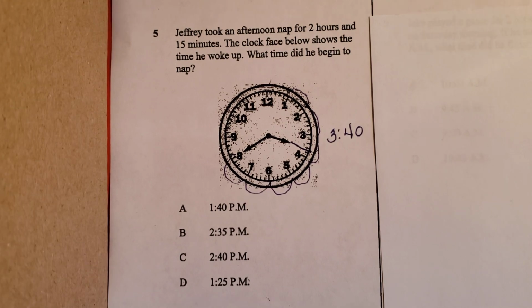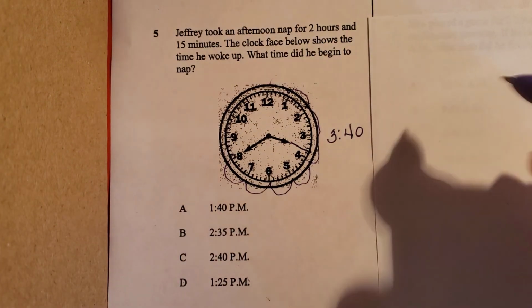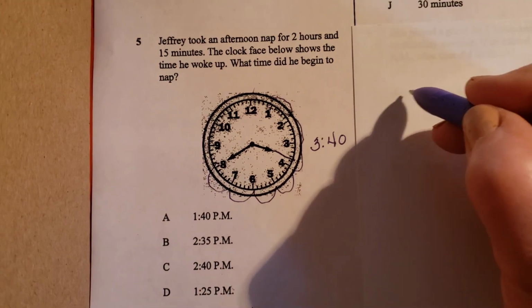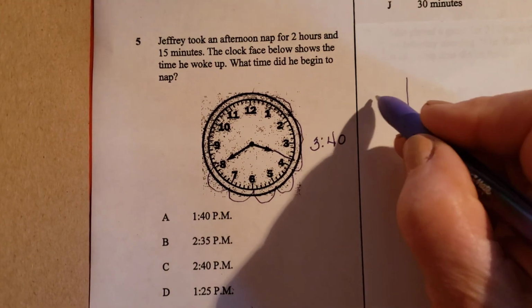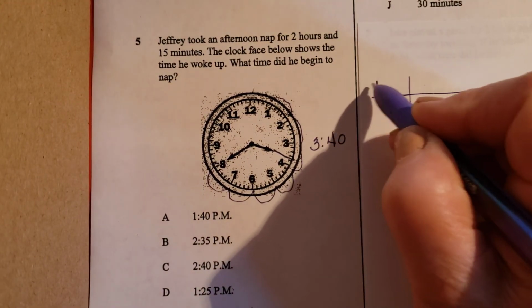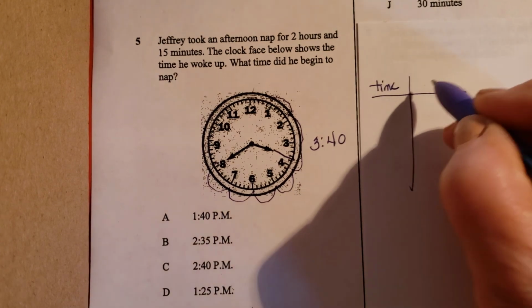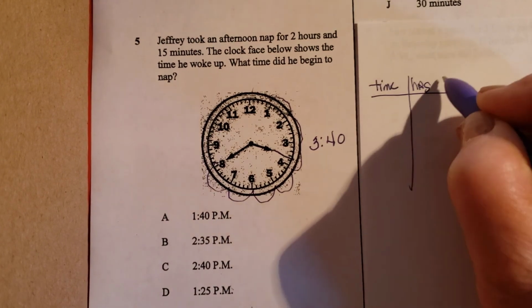If we add those 2 hours, that's not when he woke up. We need to go backwards in time and figure out when he started his nap. So I'm going to do the same T-chart. I'm going to go ahead and put it this way. Hopefully you can see that. I'm going to put the time, and I'm going to put the hours and the minutes.